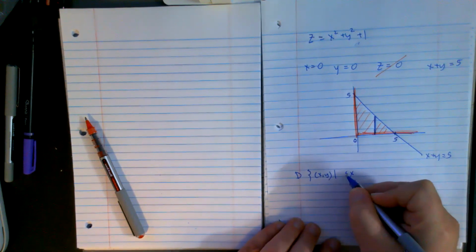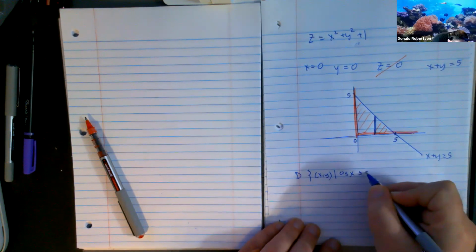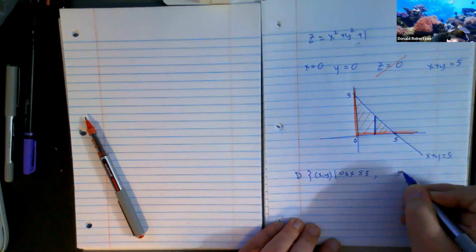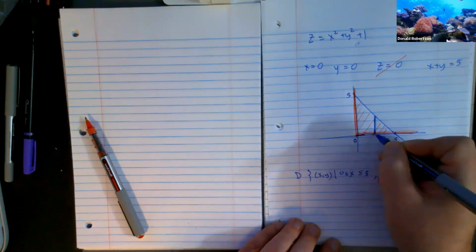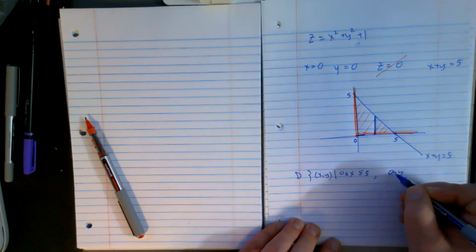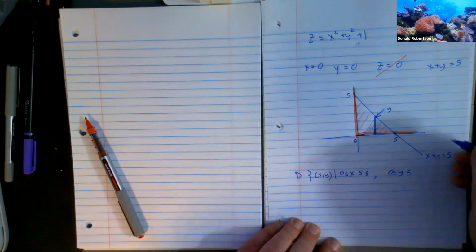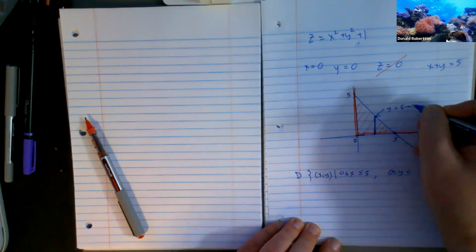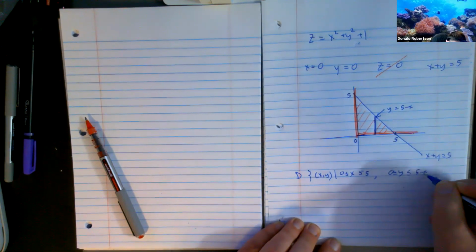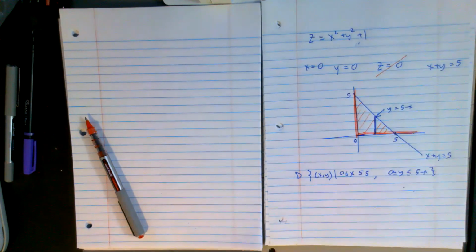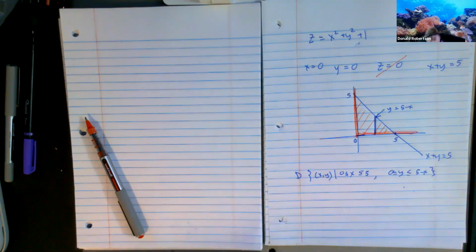X is going to go from 0 to 5. And then Y is going to go from the bottom of the rectangle, which is 0, and the top is the straight line. If I rearrange the equation of the straight line, it becomes 5 minus X. Okay. So I did set it up right.